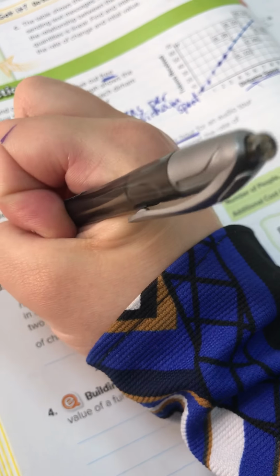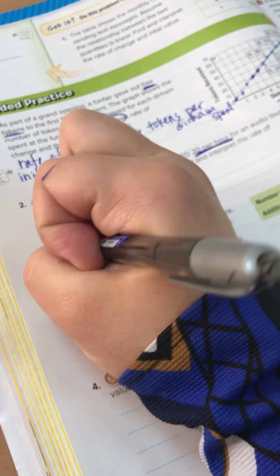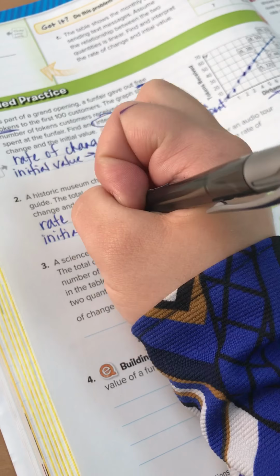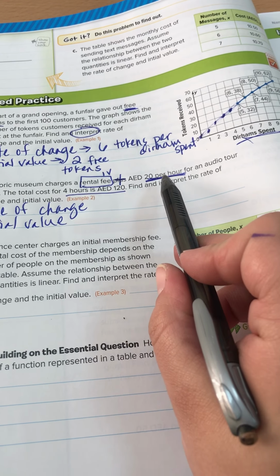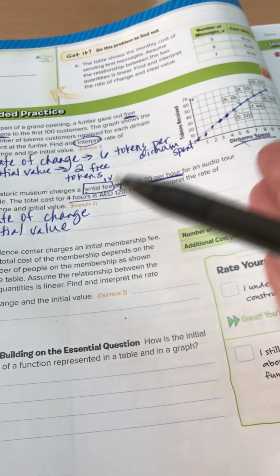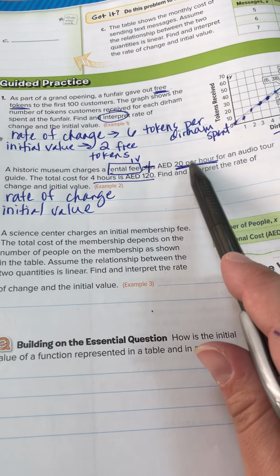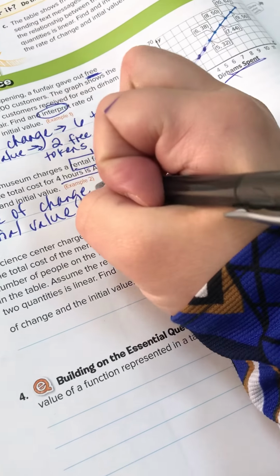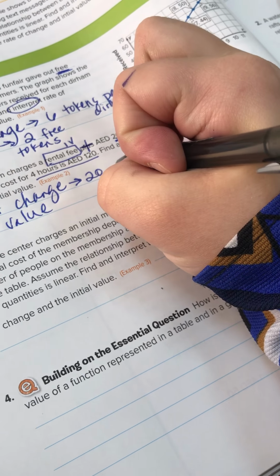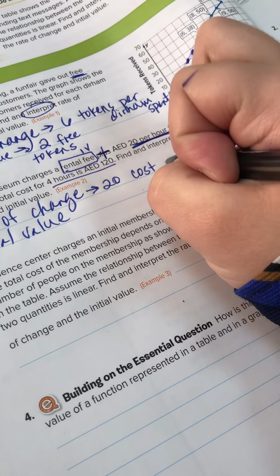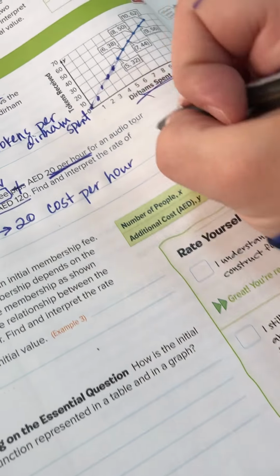So my rate of change and initial value. My rate of change in the problem, since it changes by 20 dirham every hour, that is my rate of change. It will change by 20 per hour. So my rate of change is 20. And this is the cost per hour for the audio tour.